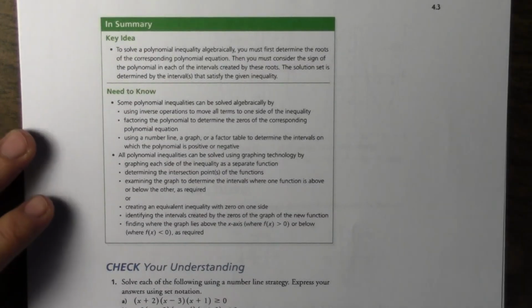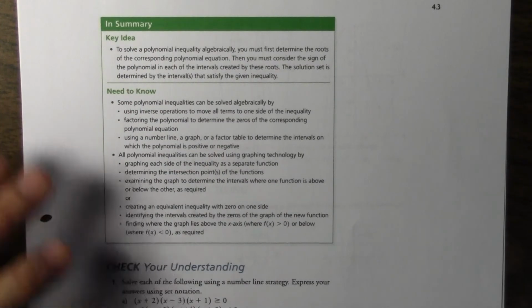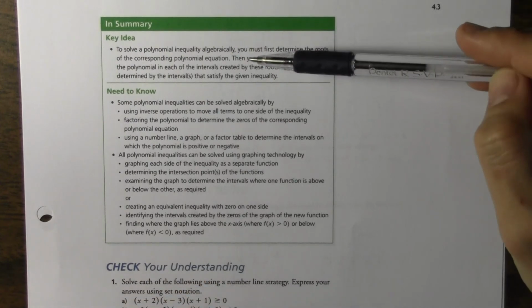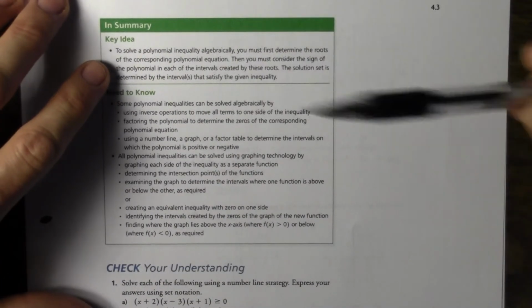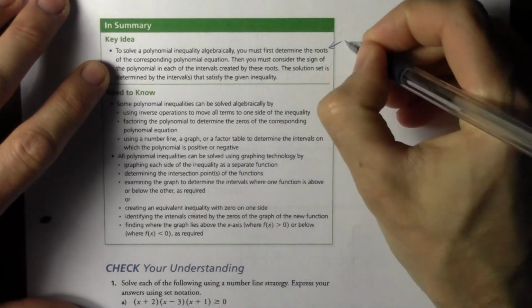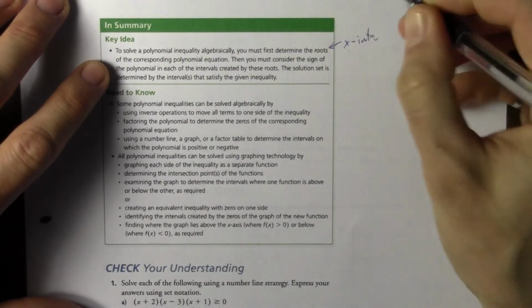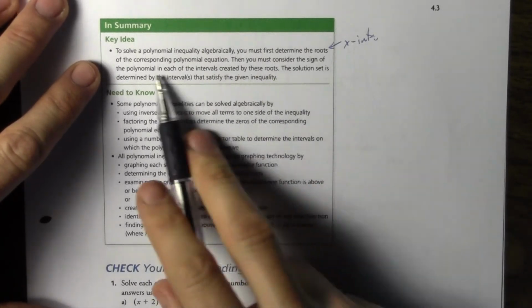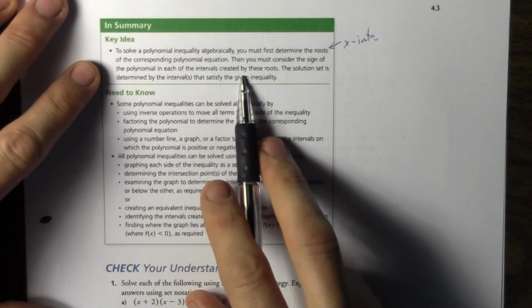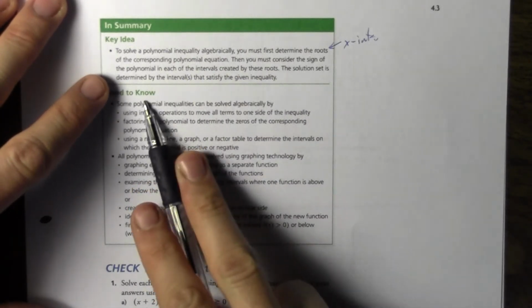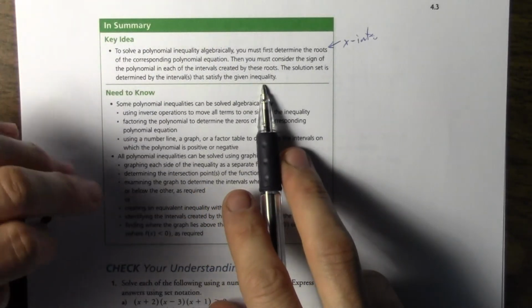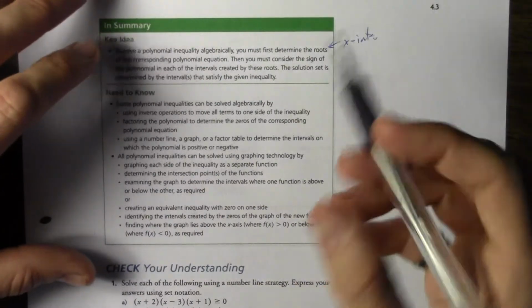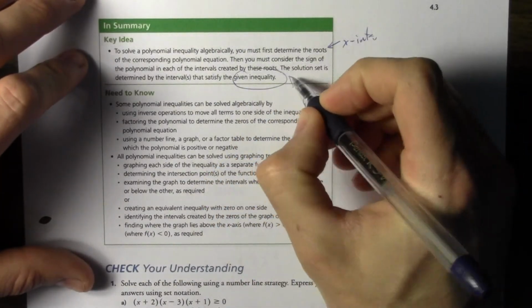All right, in summary, to solve a polynomial inequality algebraically, you must first determine the roots of the corresponding polynomial equations. So these are the x-intercepts, right? Then you must consider the sign of the polynomial in each of the intervals created by the roots. The solution set is determined by the interval that satisfies the given inequality. So given inequality, this is from the question.